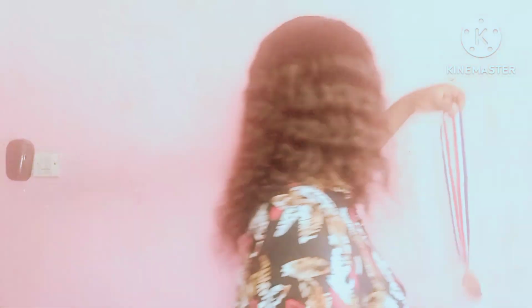Now, for example, this is a medal that was given to my child in her school. Now if I hang it here, I can say that the medal is on the wall. The medal is hung on the wall. The medal now is being attached to the wall. So you use on to indicate that something is being attached to another thing.